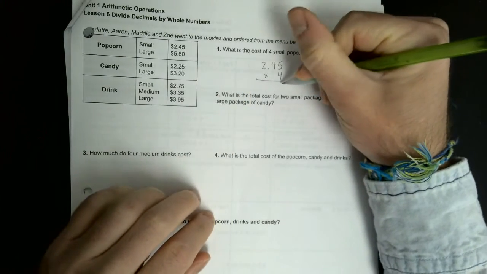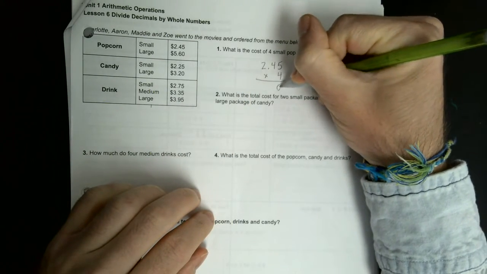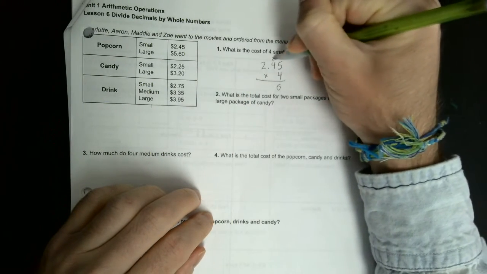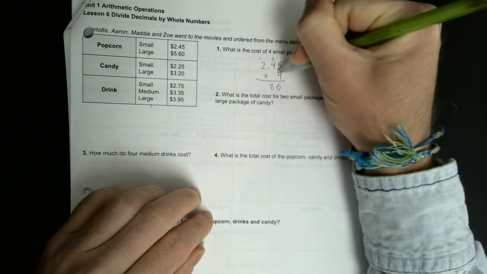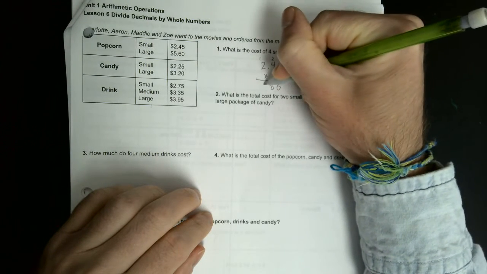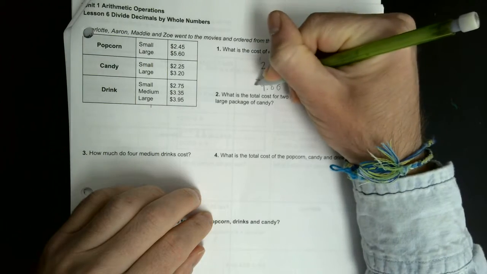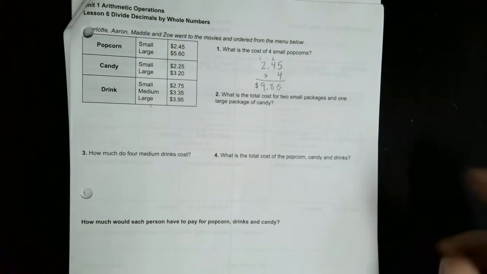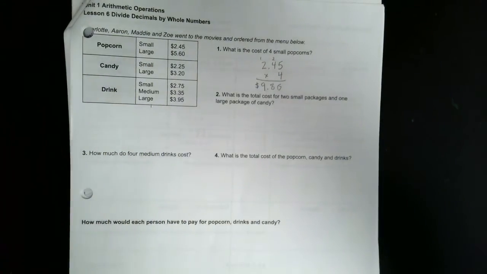You can go ahead and try this one. 5 times 4 is 20. 4 times 4 is 16, plus 2 is 18. 4 times 2 is 8, plus 1 is 9. So $9.80 for 4 small popcorns. That seems like a pretty good deal.